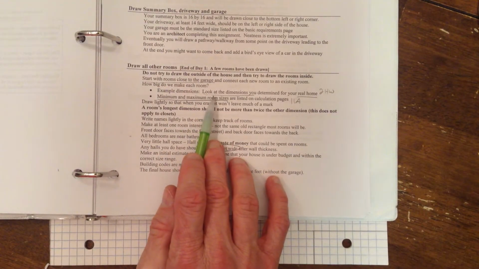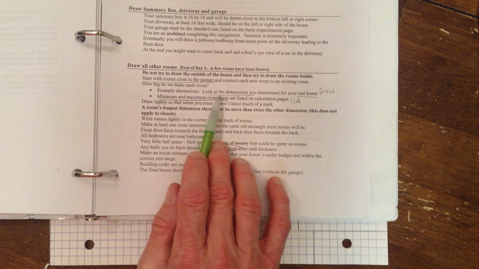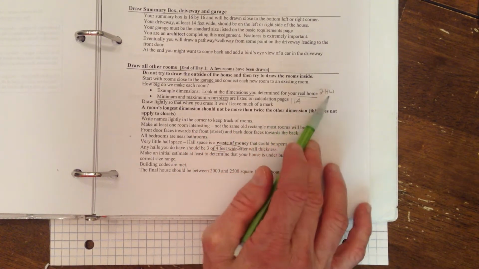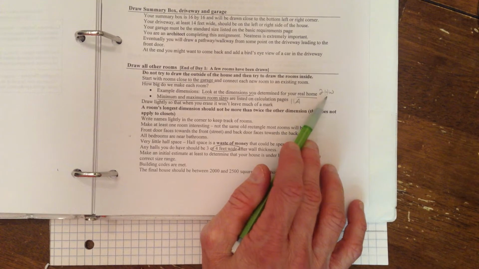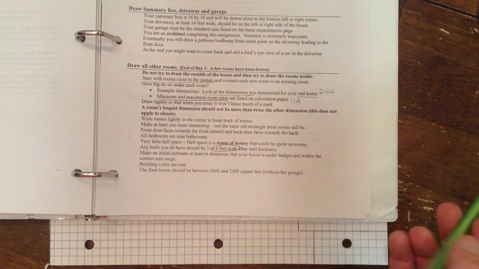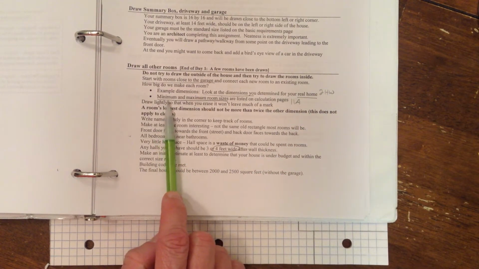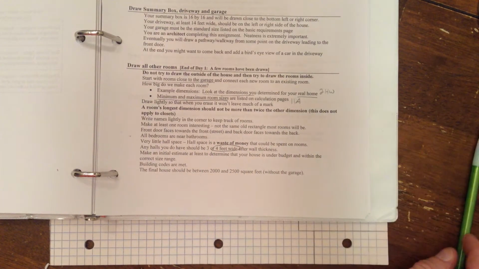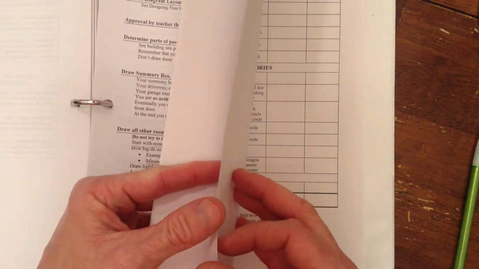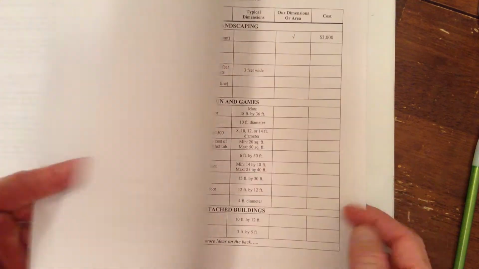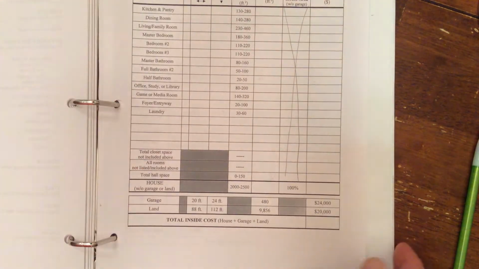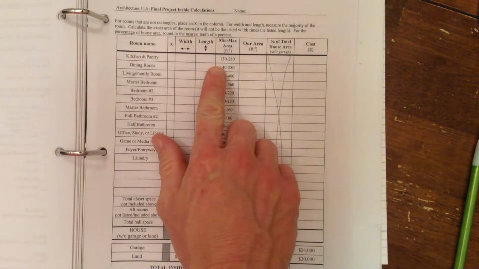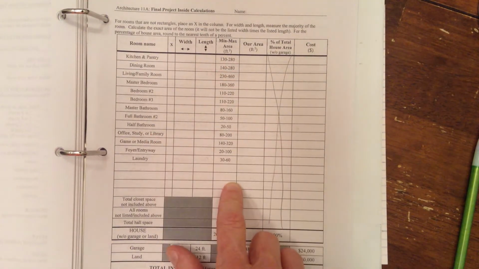In order to find out exactly how big you want your rooms to be, it says look at the dimensions you determined for your real home. That's Architecture 2HW, so please use that as a reference. And then also look at the minimum and maximum room sizes listed on the 11A page. So if you are the contractor, you need to look at 11A, which is this page right here. And this lists the minimum and the maximum that the rooms can be.